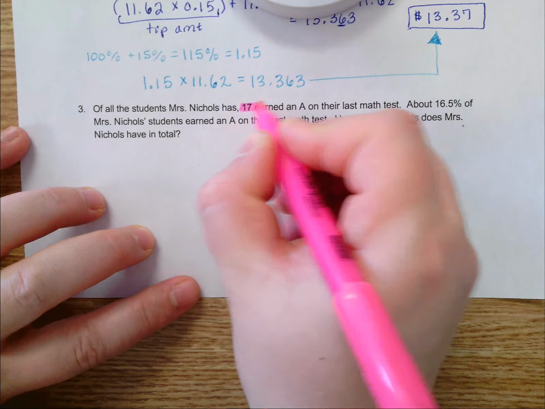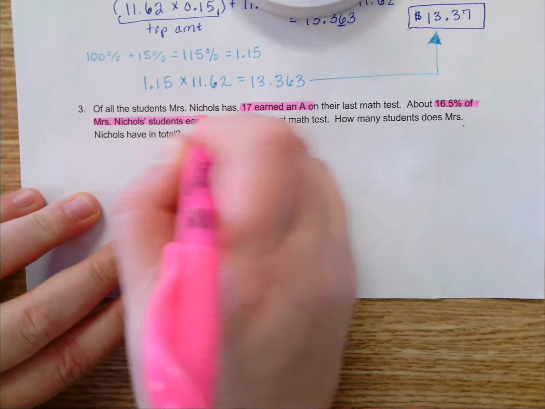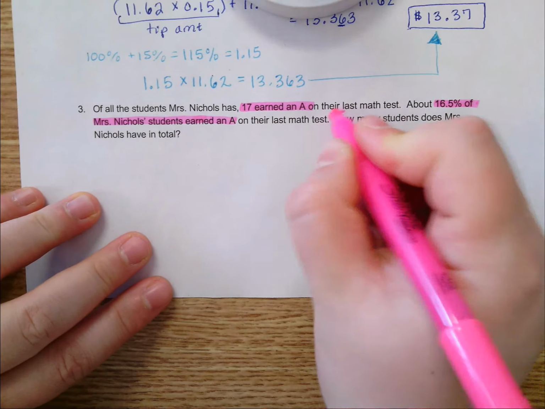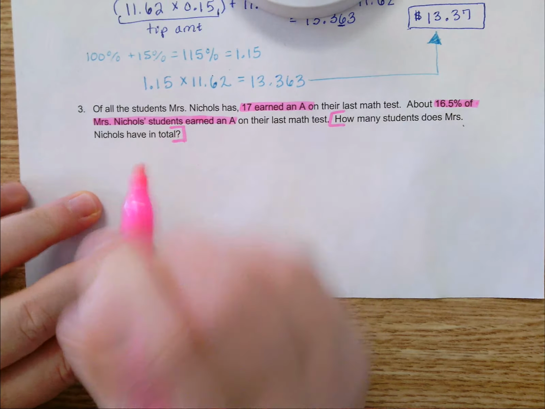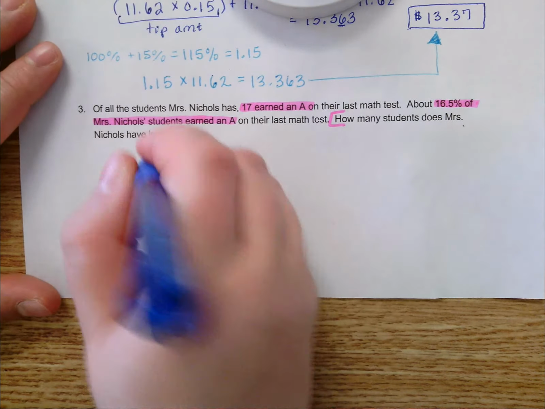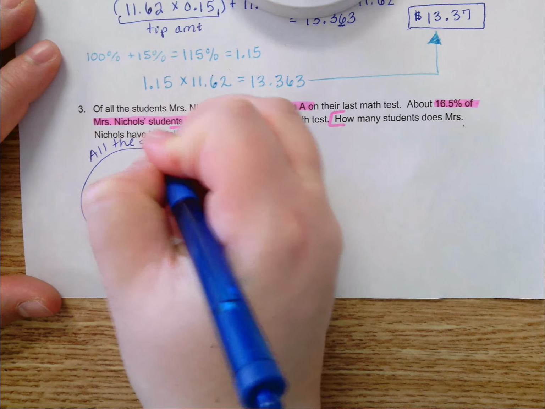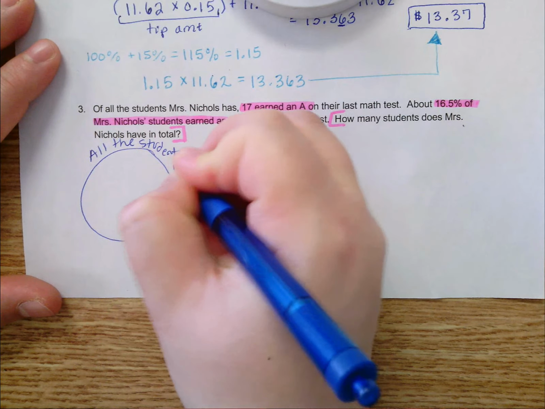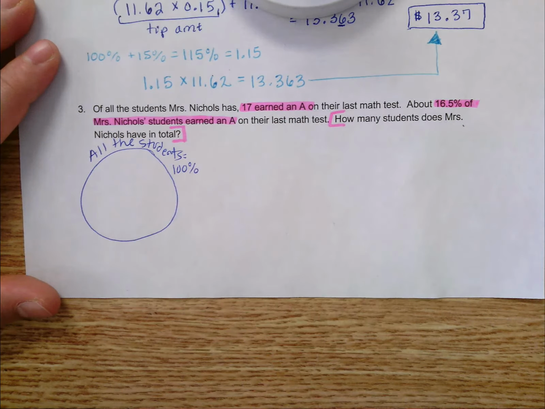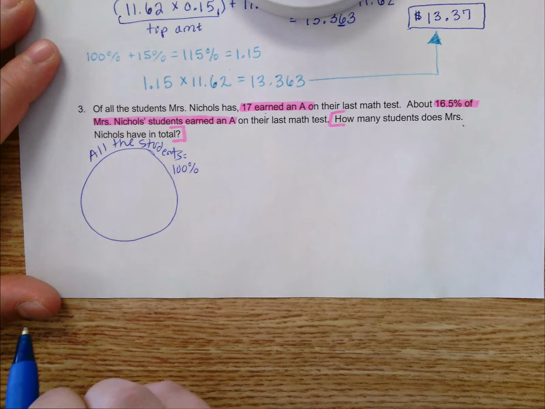So here's what we know. 17 students earned an A, and about 16.5% of the students earned an A. What I'm trying to find is how many students there are in total. So this is a great time to use that quantity equals percent times whole organization system. If I think about all the students, that's got to be 100% of the students. Seventeen of them earned an A, and that 17 students is about 16.5% of all the students.